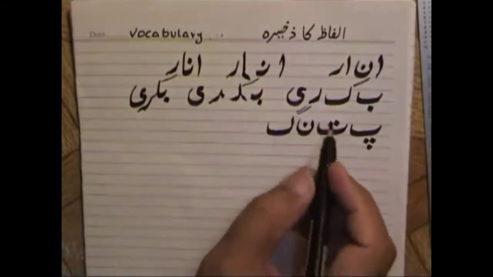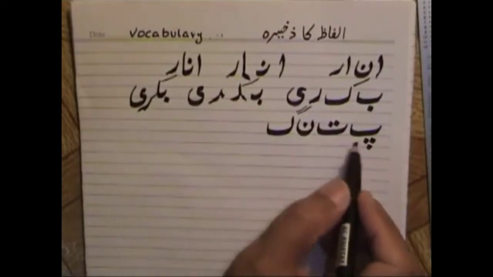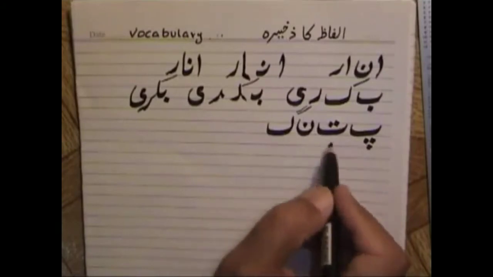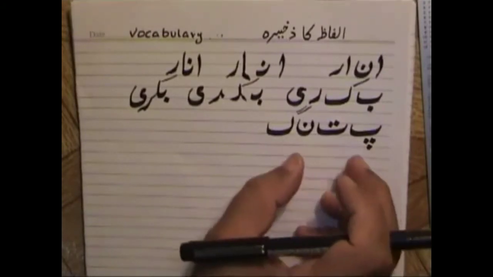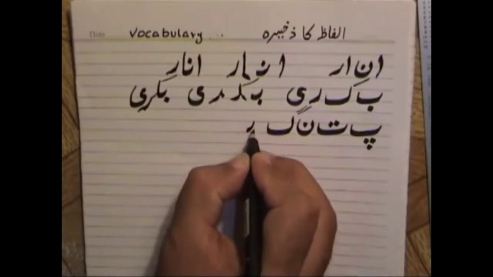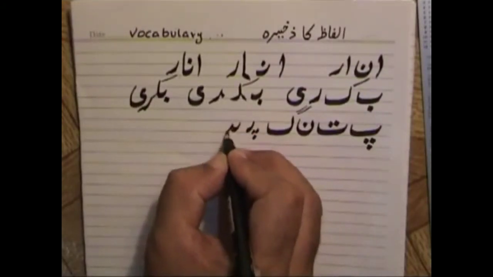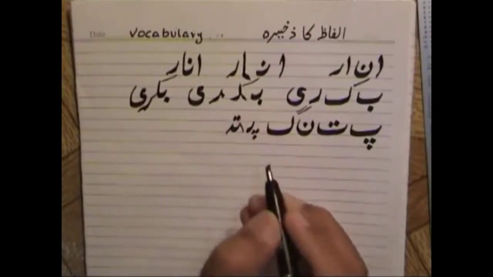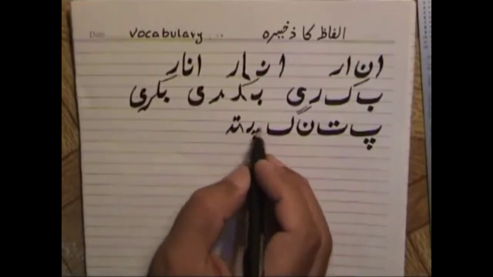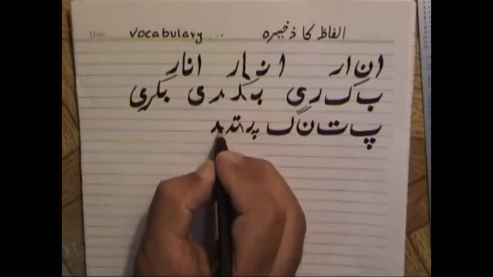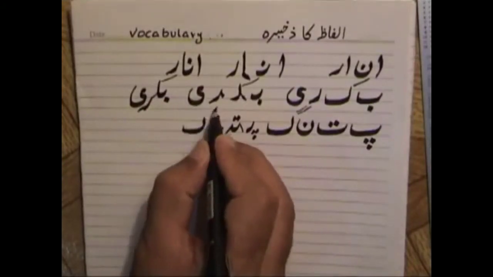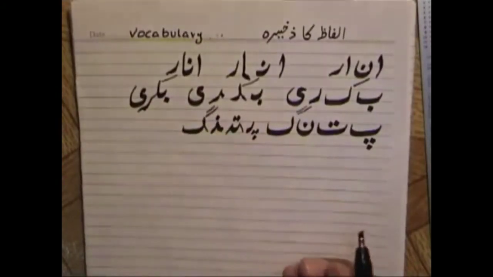Patang. So all these 4 letters are connectors. So we will not break them in parts. Rather we'll make it one group. So pe will take the initial position. Te will take the middle position, where middle position mean it has connector on both sides. Same is true with noon. And then gaf is last letter, so it will take the final position.